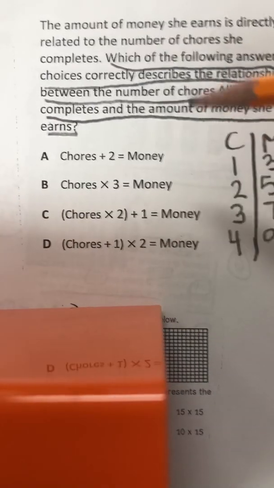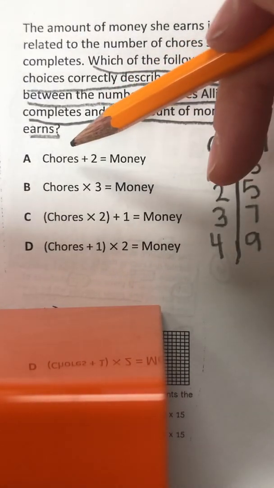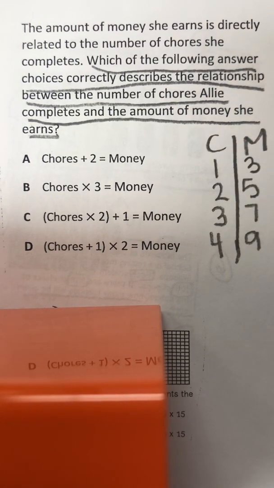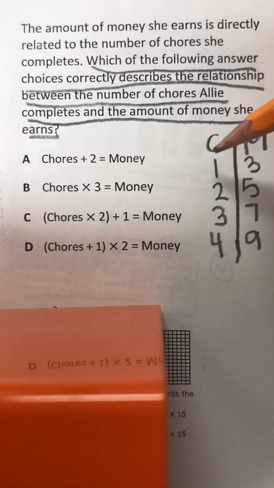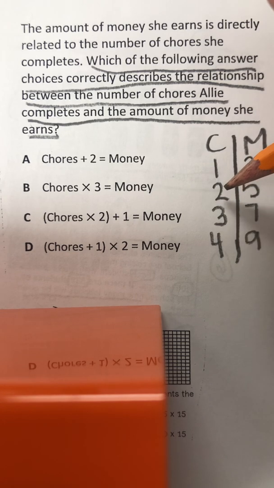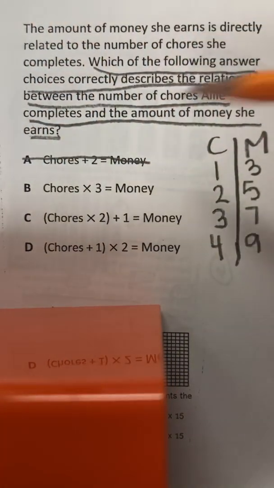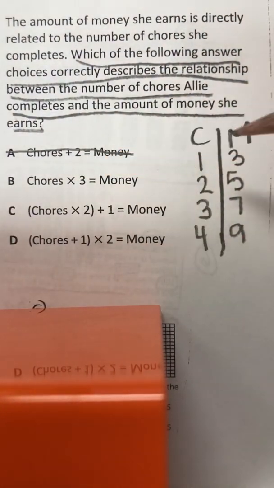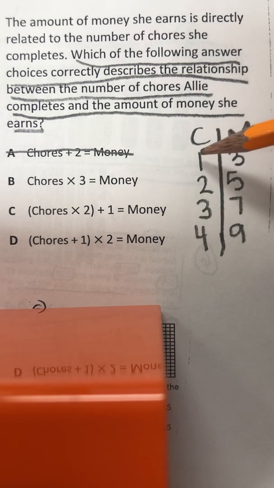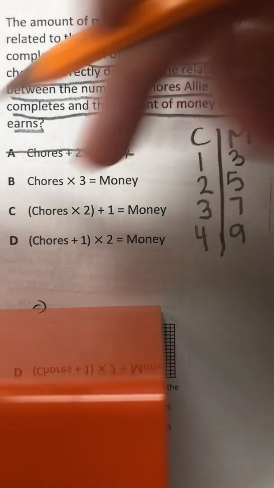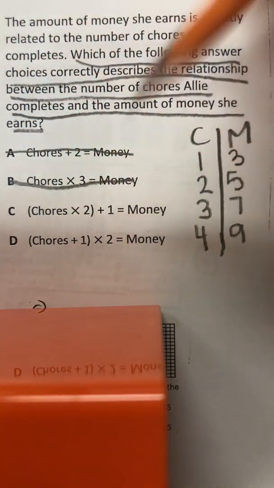All right, now I just have to see which one matches. Is my chores plus 2 this answer? 1 plus 2 is 3, but now I have to try it for the rest of them. Is 2 plus 2 5? No, so that one is out. Now I'm gonna do the chore times 3 to see if I get the right money answer. 1 times 3 is 3. 2 times 3 is 6 though. That doesn't match, so that one's out.